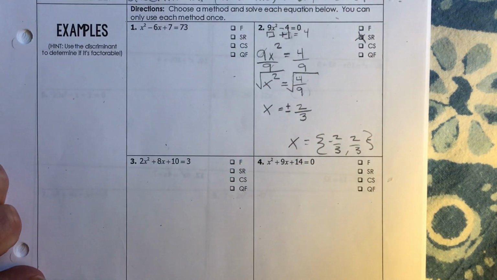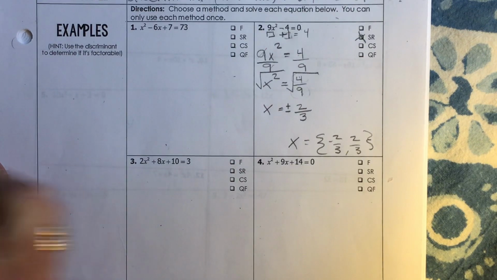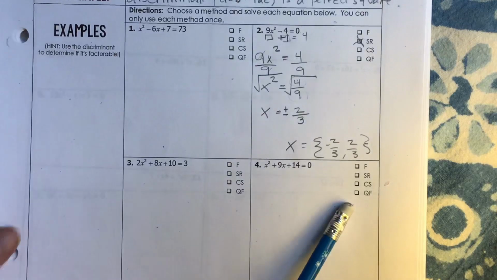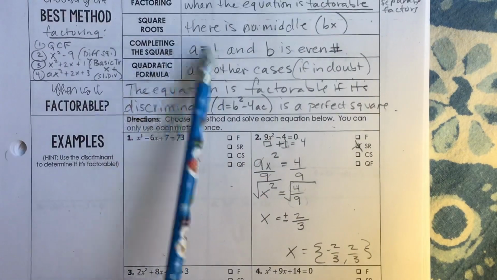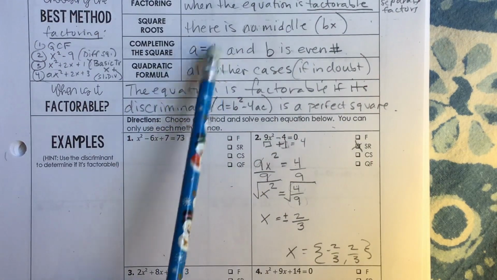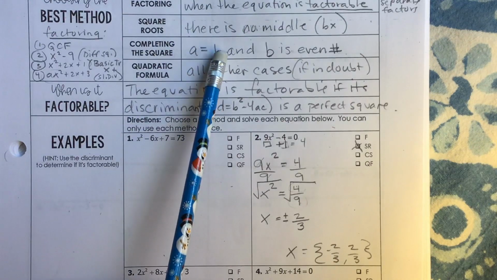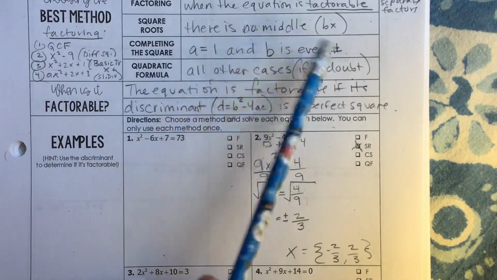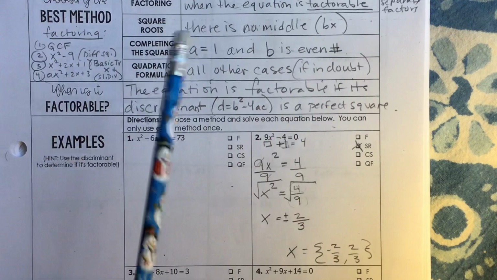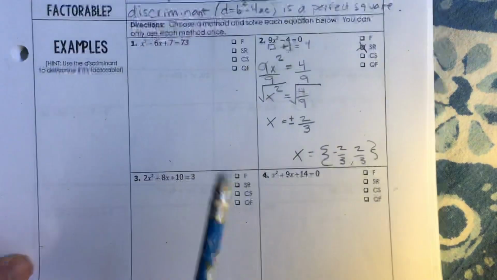Okay, let's see. What else do we notice here? Well, let's look back at the completing the square rule. Up here it says completing the square is if a is 1 and b is even. So let's look maybe at the rest. Okay, a is 1, b is even. So let's see.